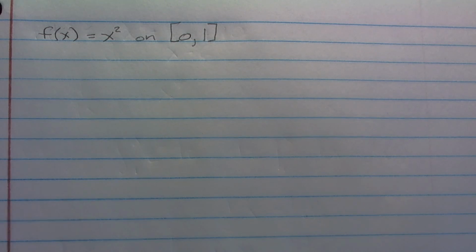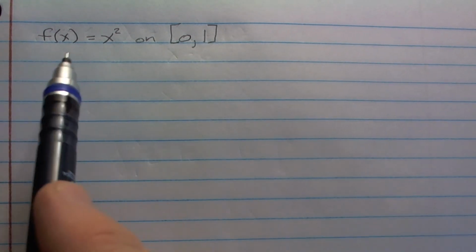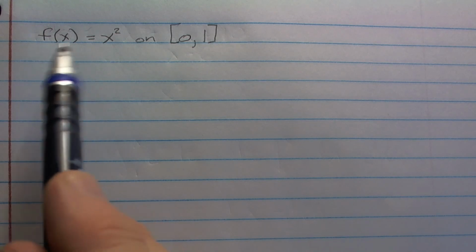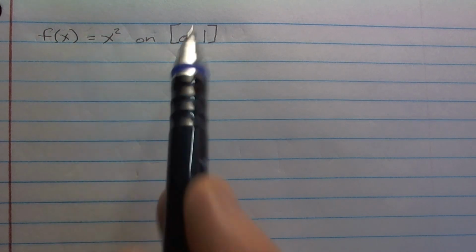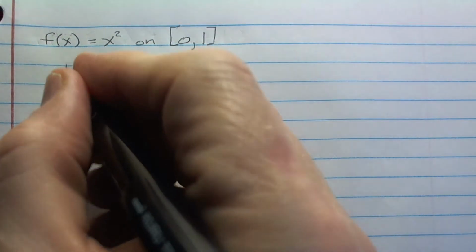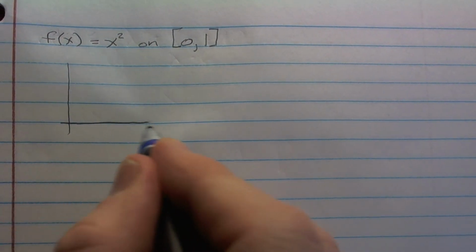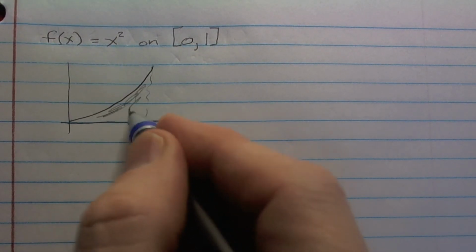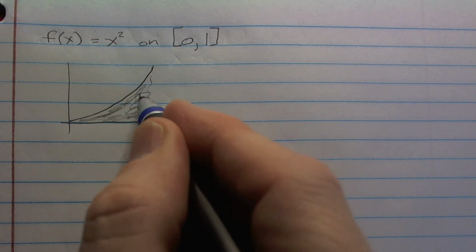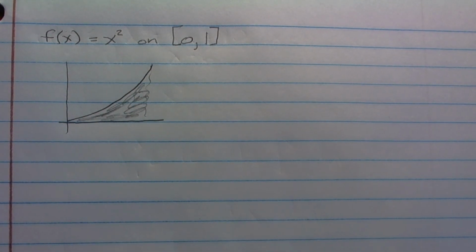So usually, when we start talking about integration or an integral, we talk about it in the context of finding area under a curve. For example, we might start off with a problem like this: I want to consider the function f of x equals x squared on the interval 0 to 1, and calculate the area under that curve. So maybe here's 0 to 1. I want to get all of this area right here. This is usually where we start because it helps us understand what an integral does.